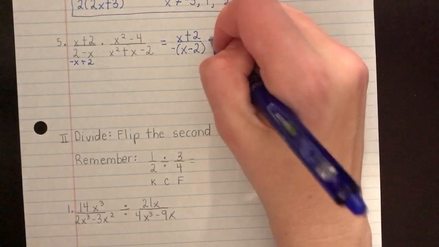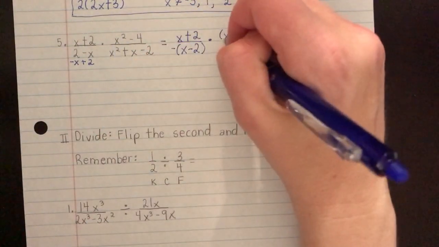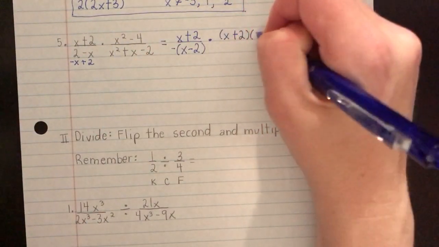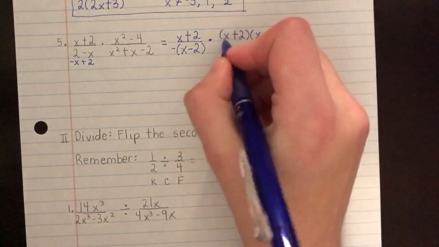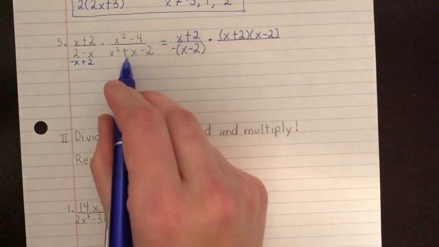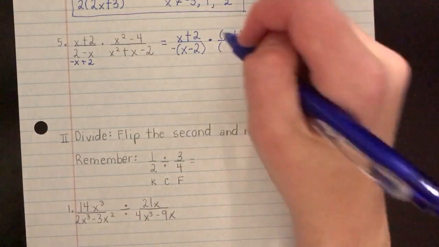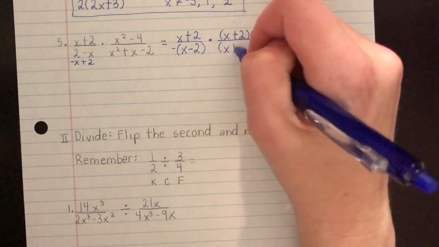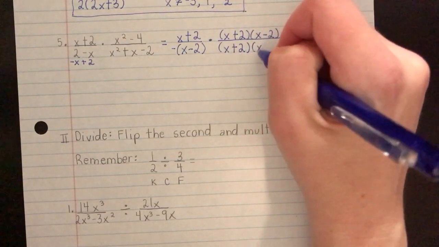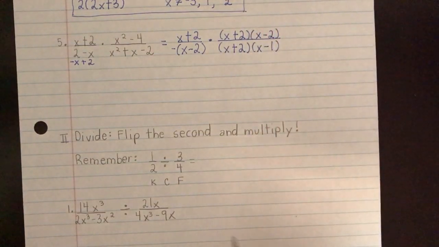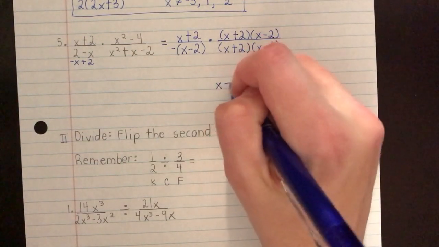Then this is a difference of squares, x plus 2, x minus 2. And this factors to x plus 2, x minus 1.